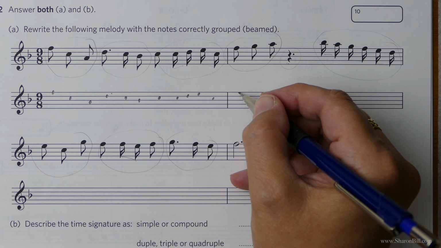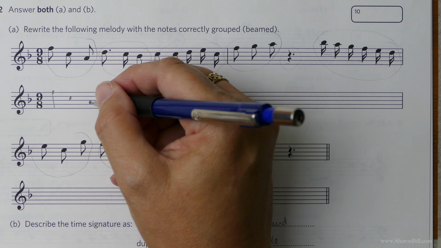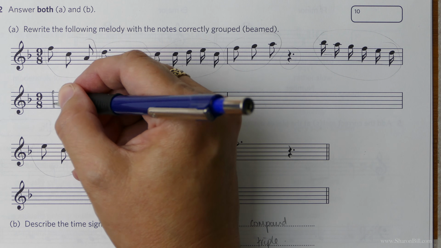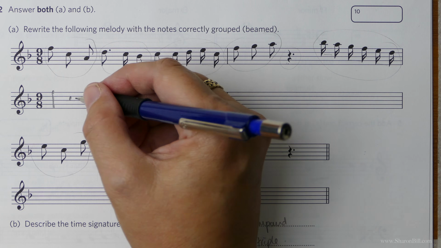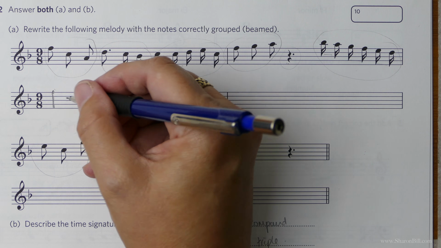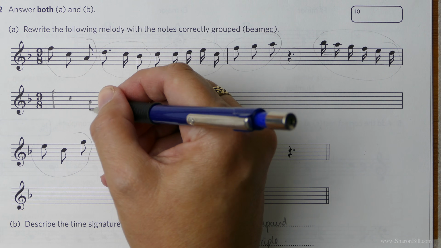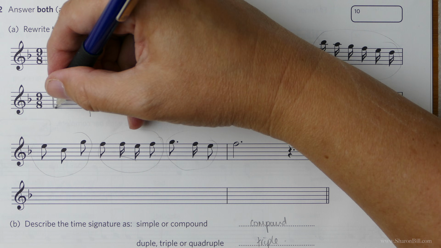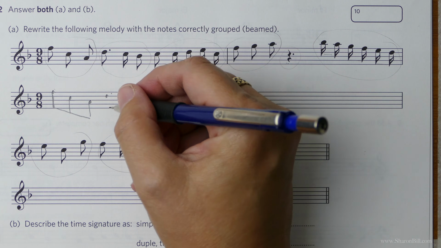So let's just beam those. Let's think about the way the stems are going. That's above the middle line. This one's below, but it's outvoted by the fact that there are two above the middle line, and also this one is much further away. So by all means use a ruler. I'm just going to do this quickly, but you by all means use a ruler.